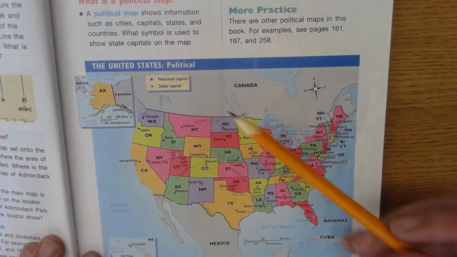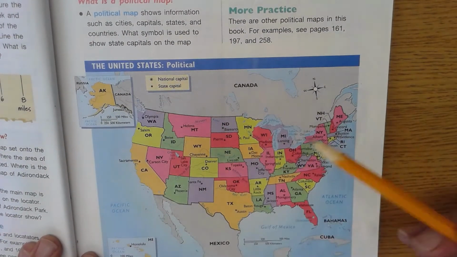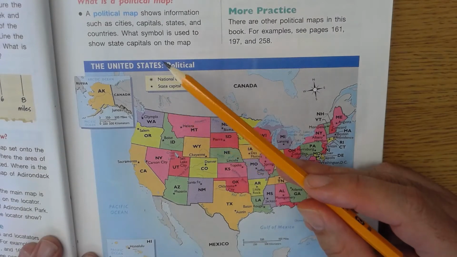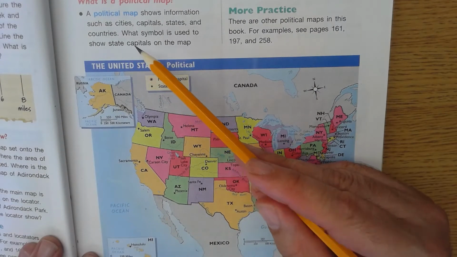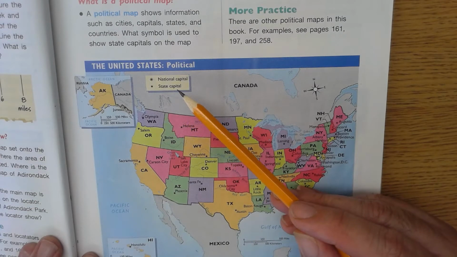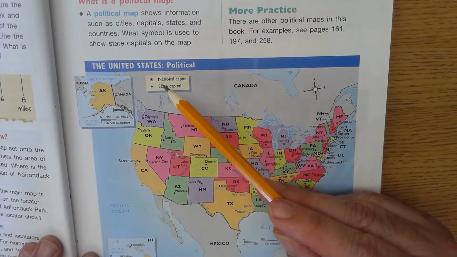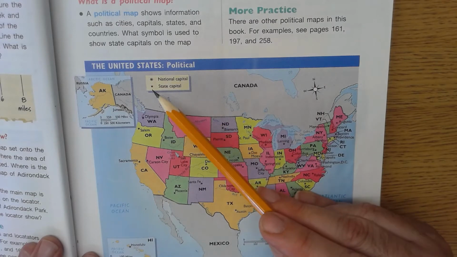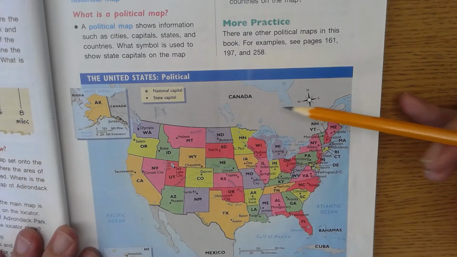So if you remember from the previous video, you're going to want to find the map key. So state capitals. If you look, we have national capital and state capital. The national capital is a star with a circle around it, and state capital is just a star. Okay.